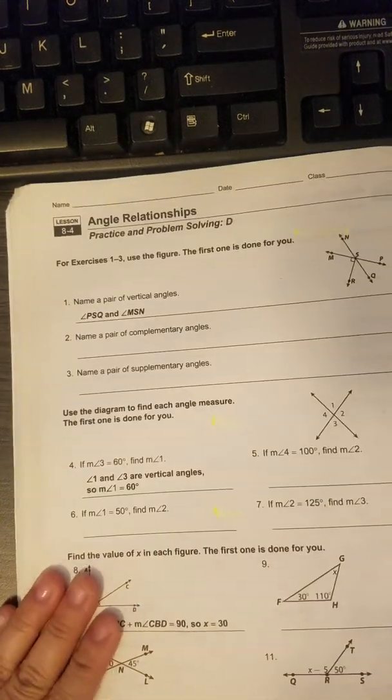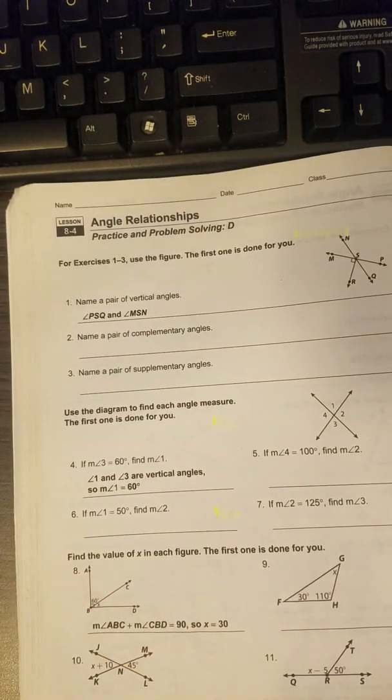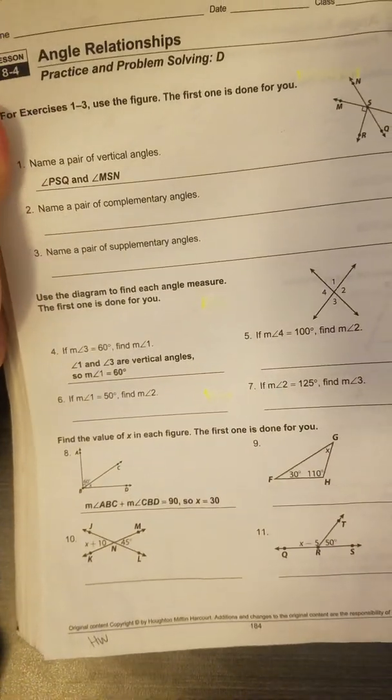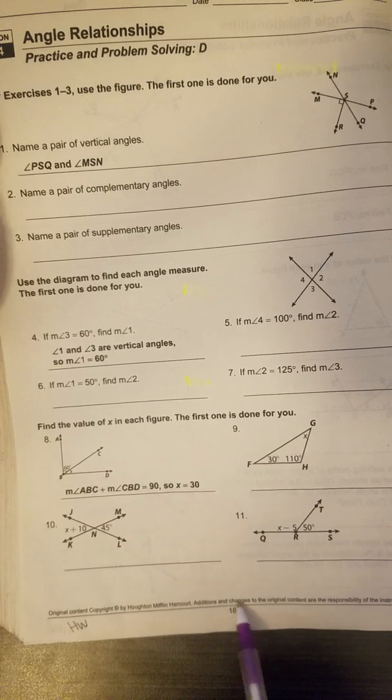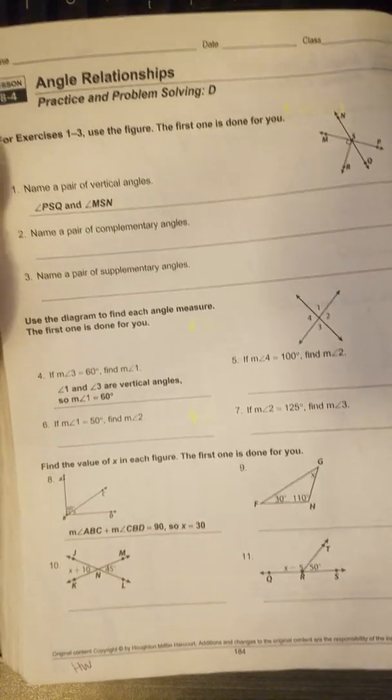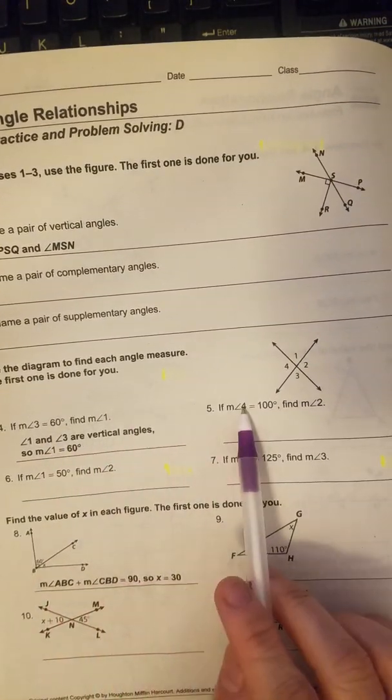All right, class. So I'm going to do a couple of these with you. I'm not going to do them all. Just a few. I think we practiced a lot in class. Look at page 184. Okay, and that's where we're going to be. I'm going to do these really quickly with you.